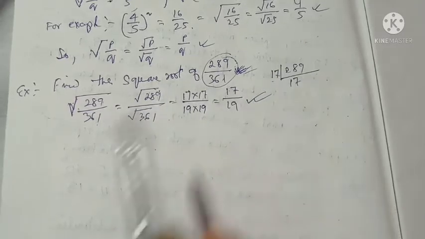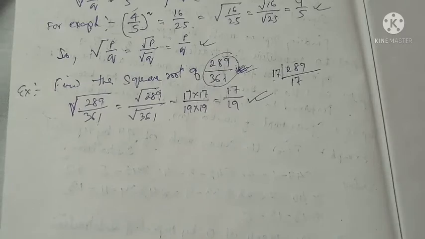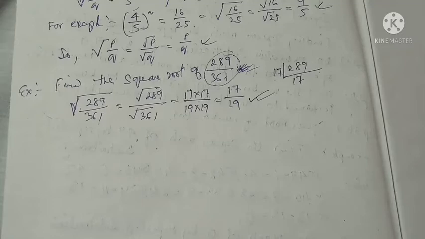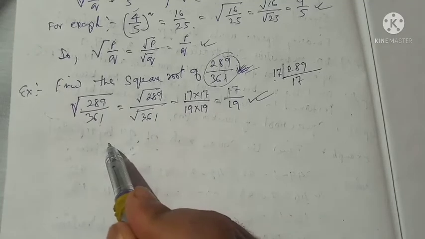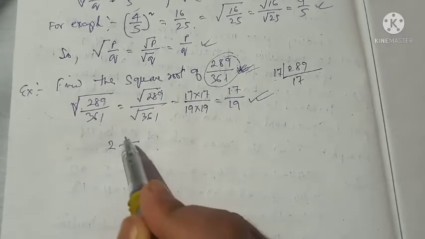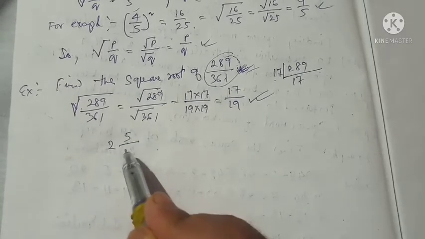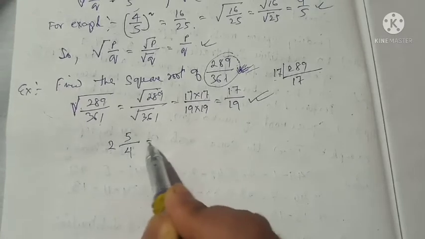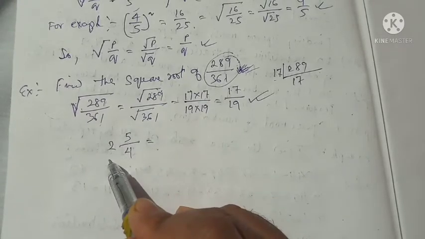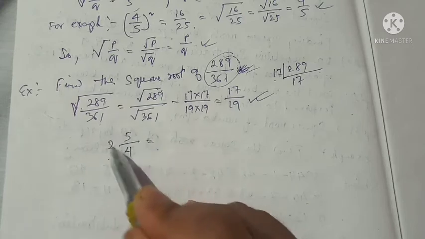If the given numbers are mixed fractions also, you can find the square root. The mixed number should first be converted into an improper fraction, and then we can find the square root. Suppose the number is given in this way, in the form of a mixed fraction, you can put it as an improper fraction.